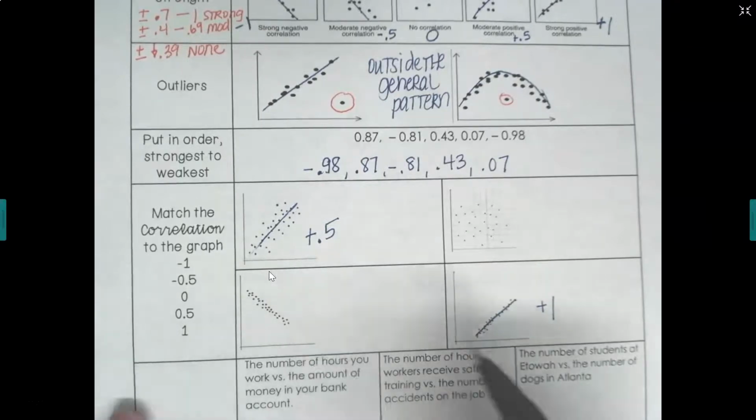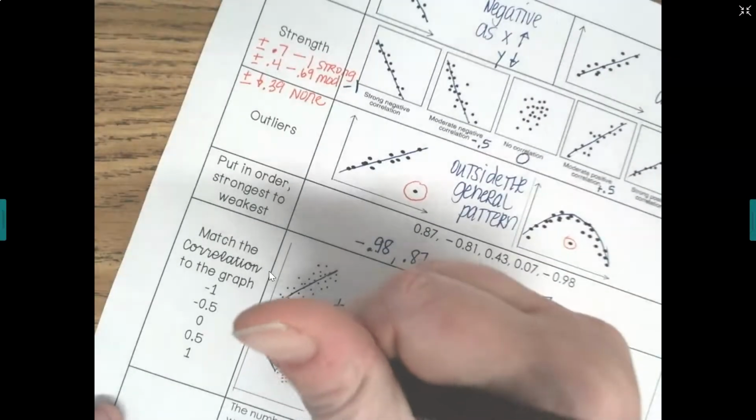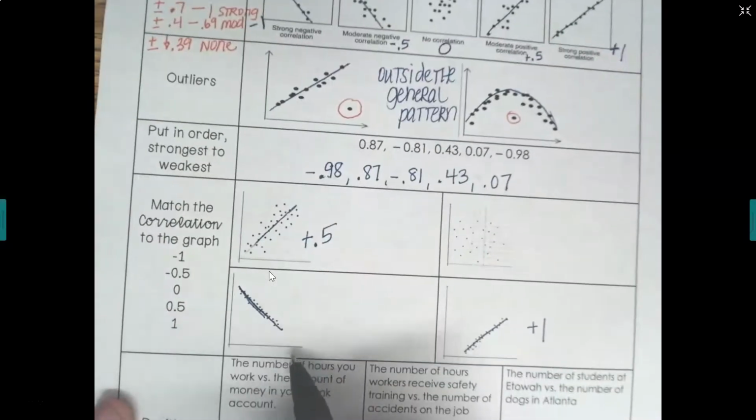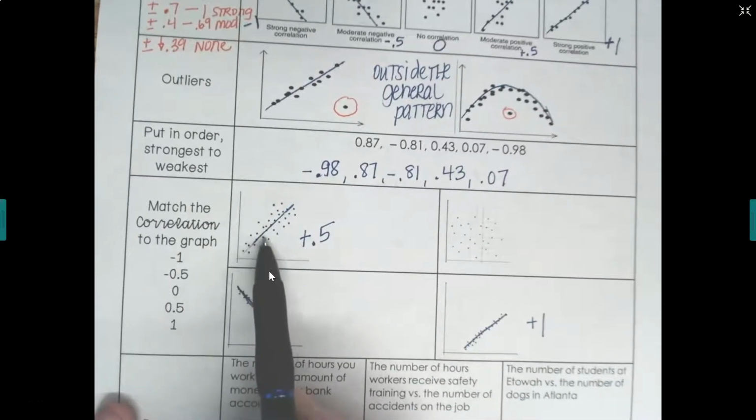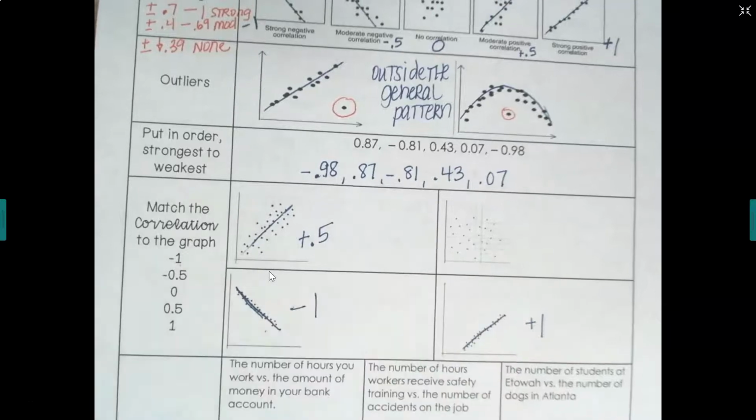Okay, let's look at this guy. Draw your line right through the middle. Okay, all the data points are pretty close. It's not as scattered as that. It's got a negative slope, so I'm going to call that negative 1.